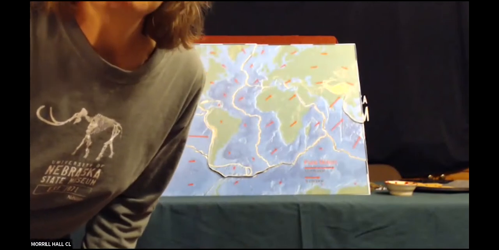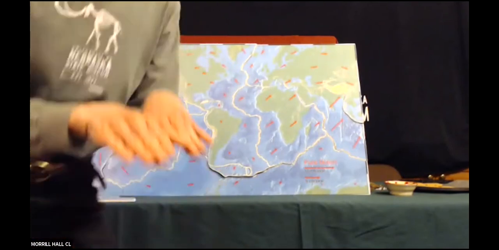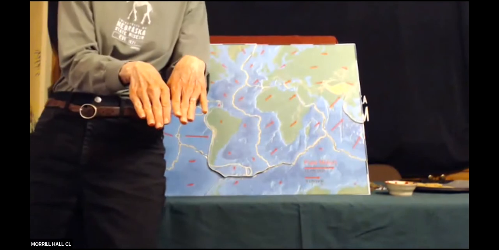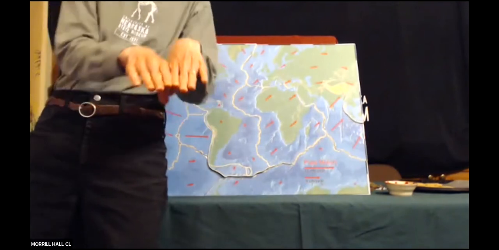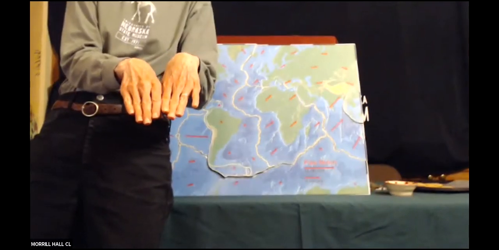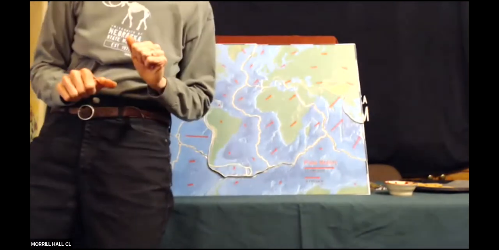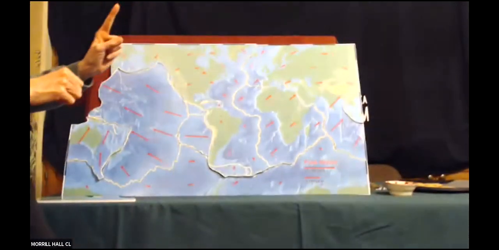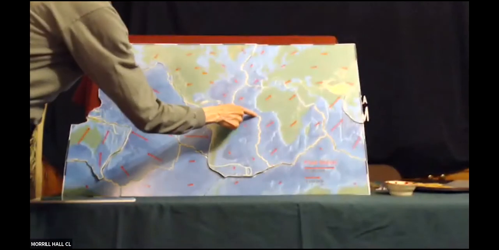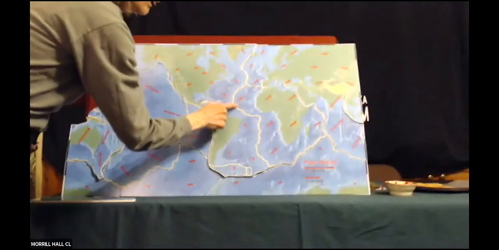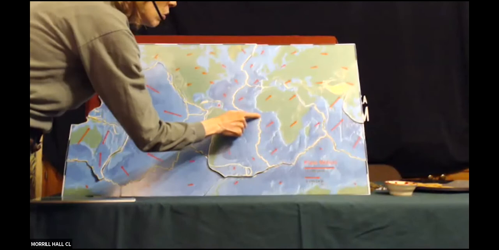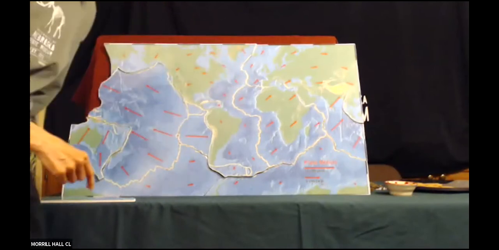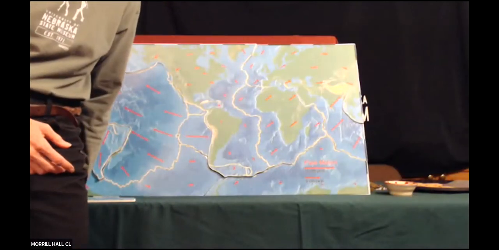Where the plates meet. The divergent is the opposite. It's where the plates, oh, you were answering the other question. Yeah. Divergent is when the plates separate. And the best place in the world to see that is the Mid-Atlantic Ridge. This whole ridge is full of volcanoes and mountain ranges all along there. And there's some earthquakes happening too.